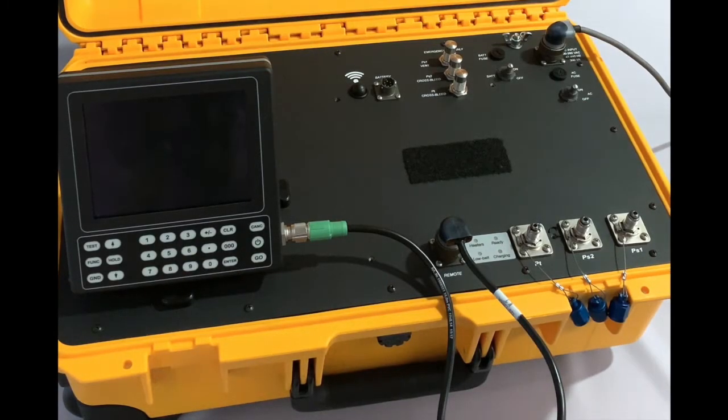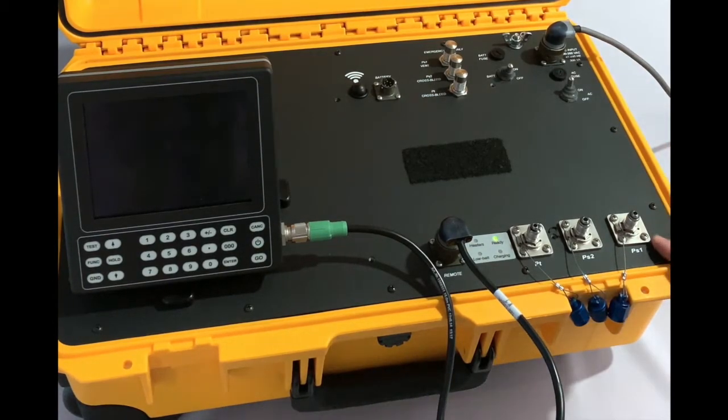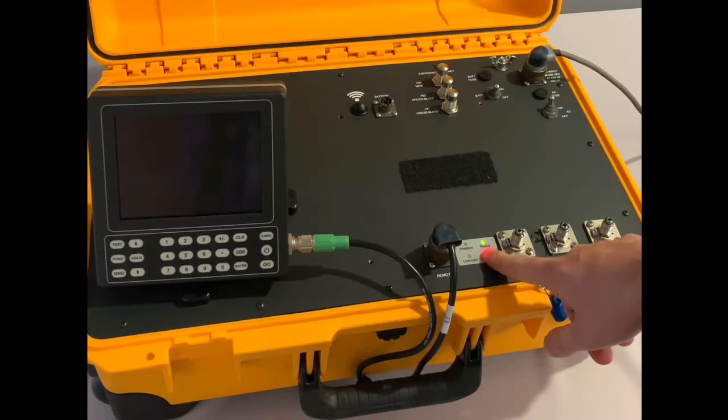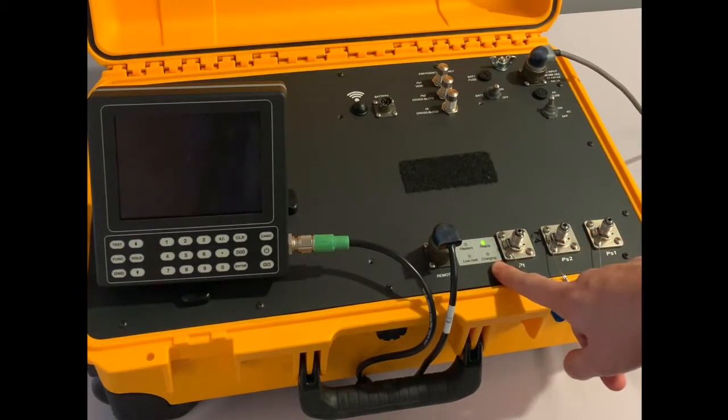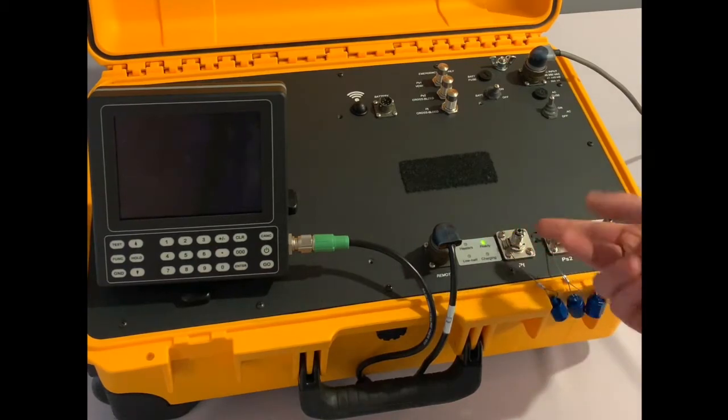Now we will start the unit. And to start the unit, I will push the on-off switch of the AC power. Then I will get a green LED here that indicates to me that all of the hardware is properly connected. And now we'll be ready to start my unit.